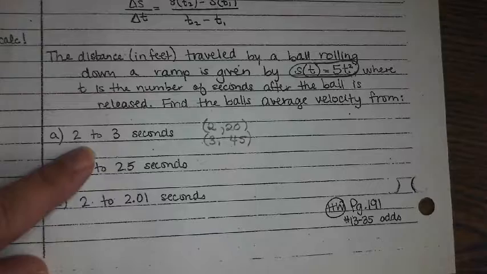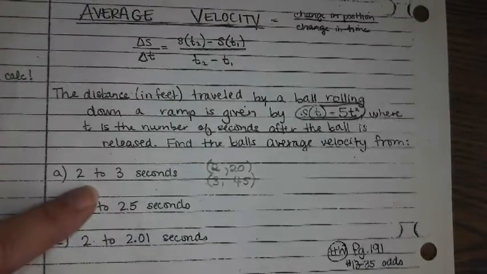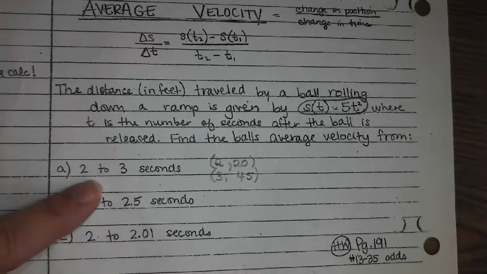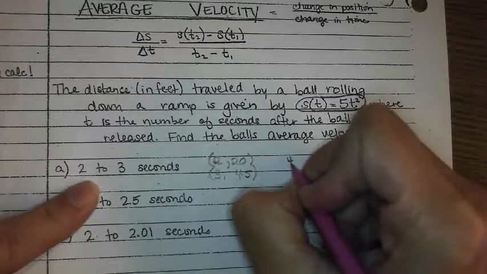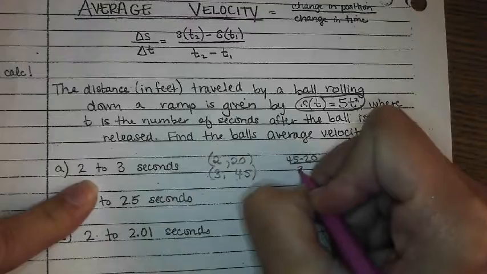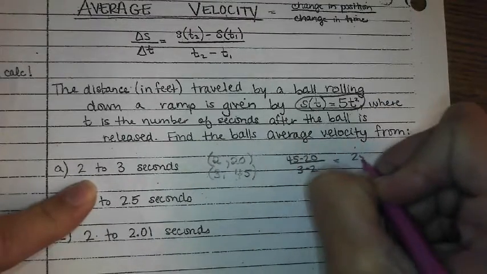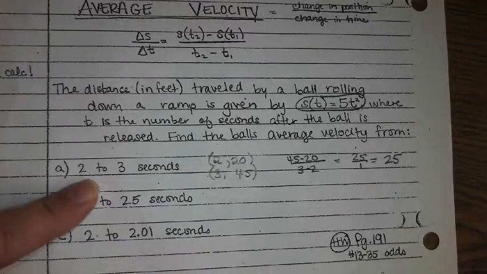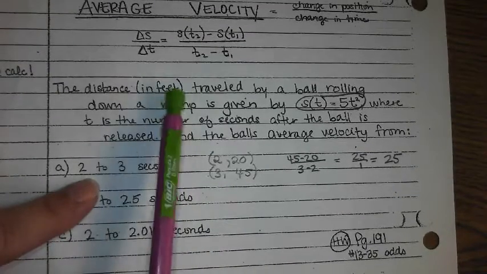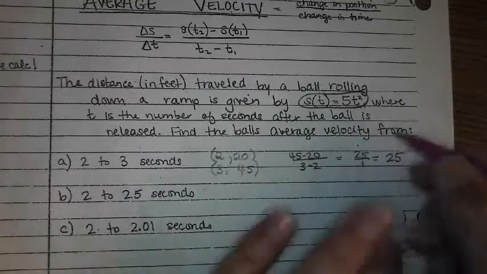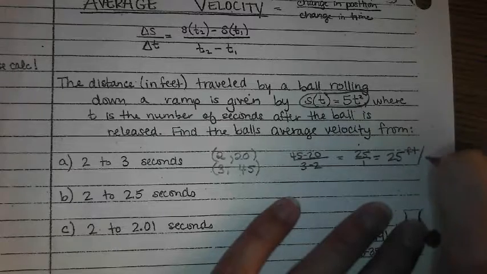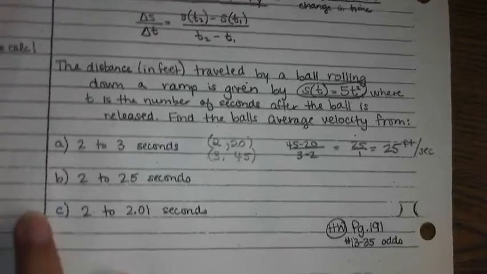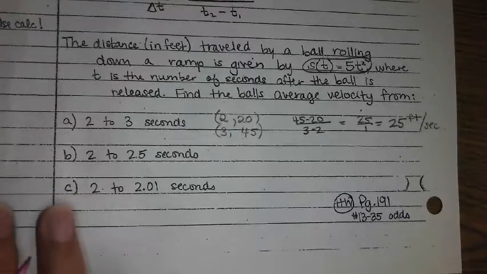So our average rate of change, meaning our velocity, between 2 and 3 seconds is 25. Our distance is in feet, so that 25 was in feet per second. Okay?